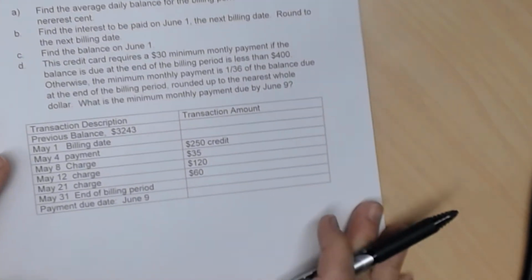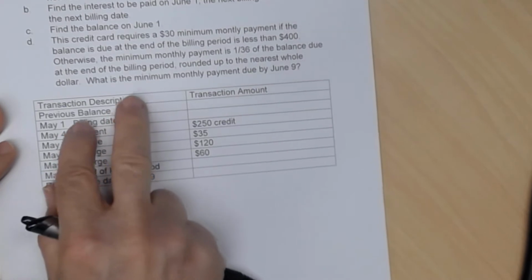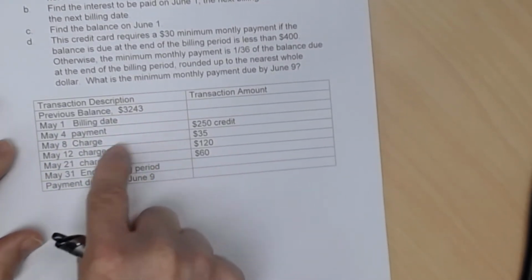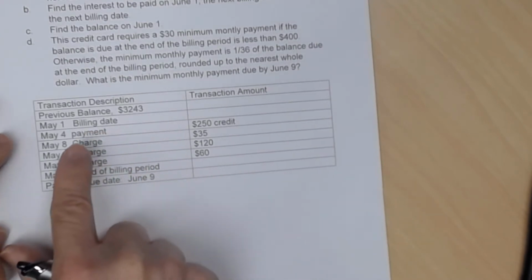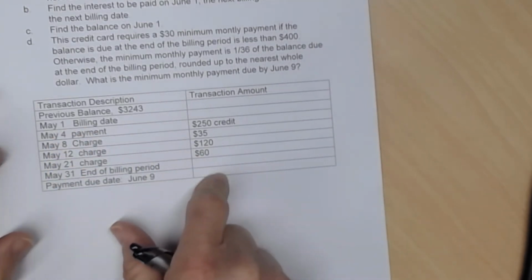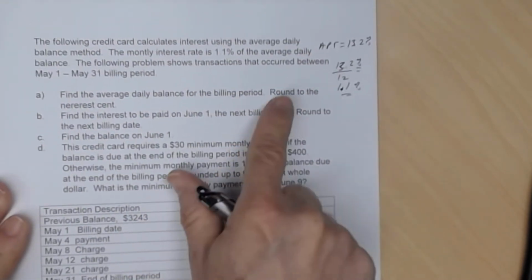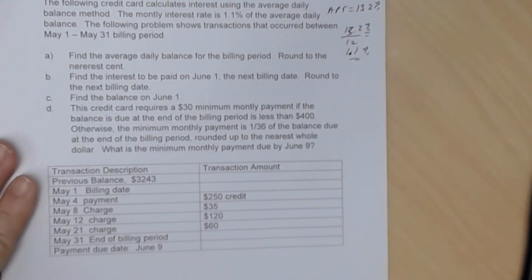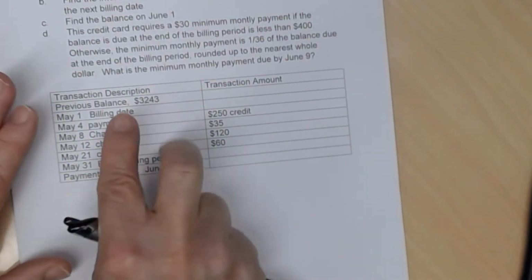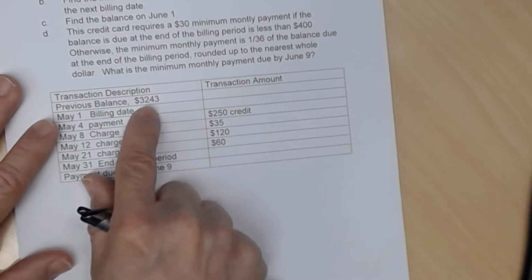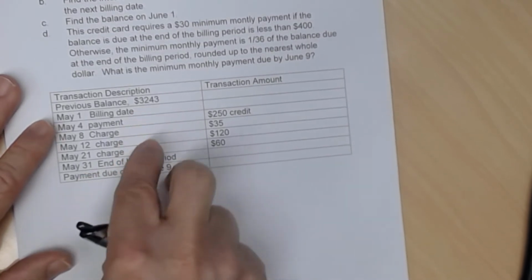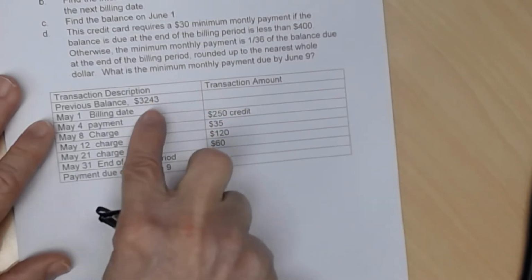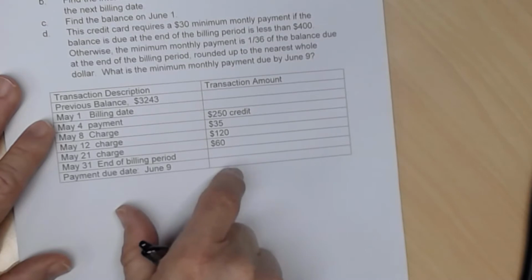Keep in mind, usually we have more than this, but if you have a credit card, hopefully you don't have much, and you can somehow pay off as much as you can by the end of the month. Look how huge that is, but most of them are way above that. So in this example, the previous balance was $3,243, and I made these whole numbers. Obviously, when you purchase something, it's not always whole numbers.